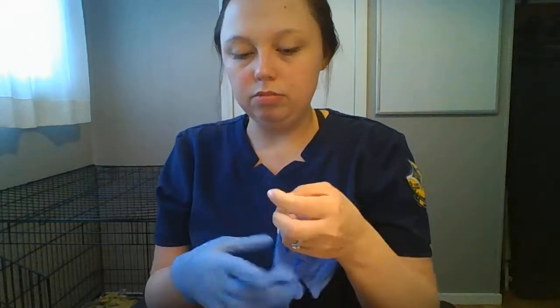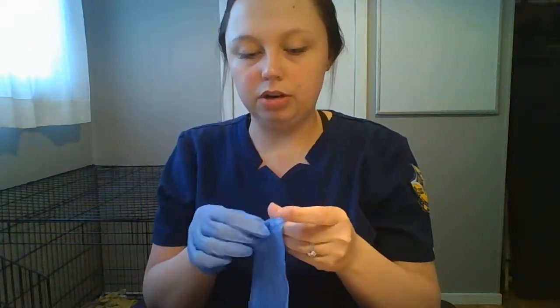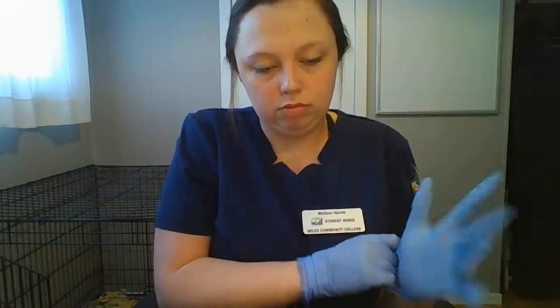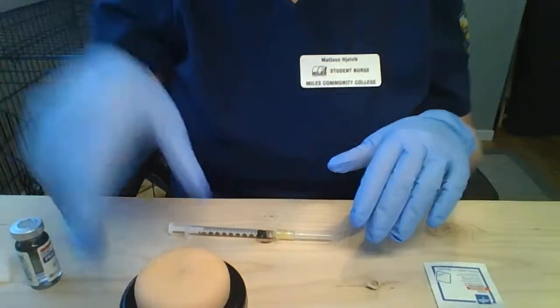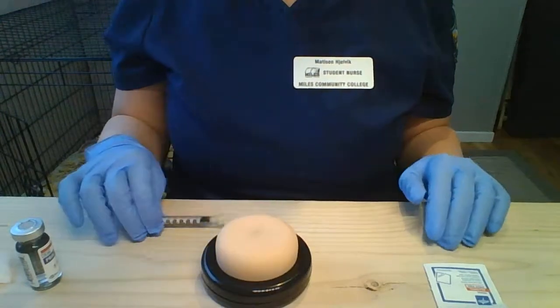Wash my hands. And then I'm going to put on some gloves and explain to the patient that we're going to be doing an injection for a tuberculosis test. I would also check the patient's allergies, which my patient is allergic to Celebrex. So it's important to make note of your patient's allergies. I'm going to push this back down to be able to see. Okay.